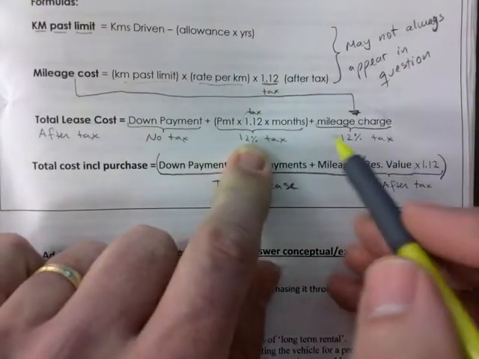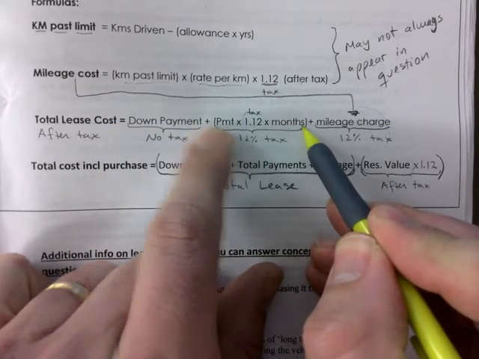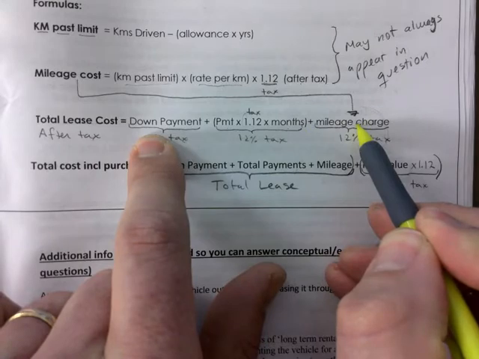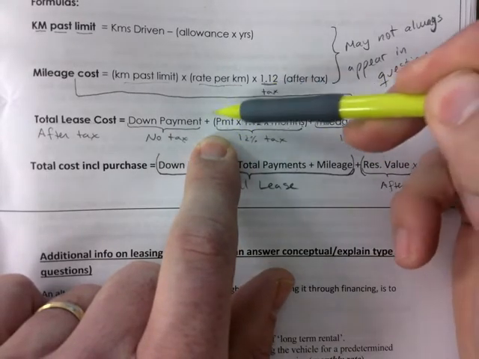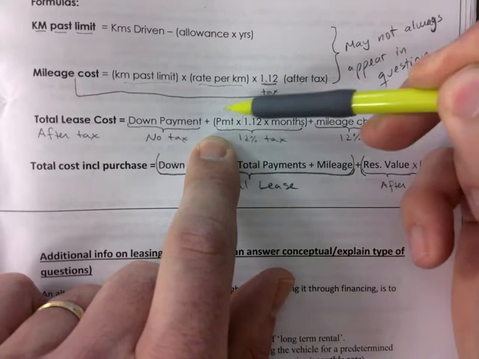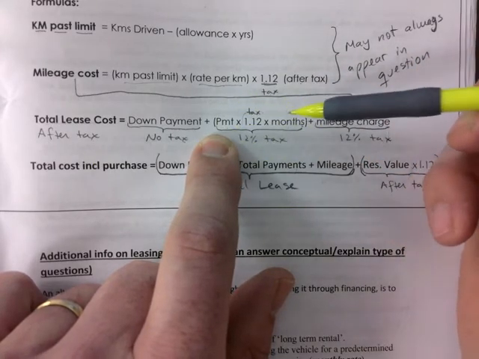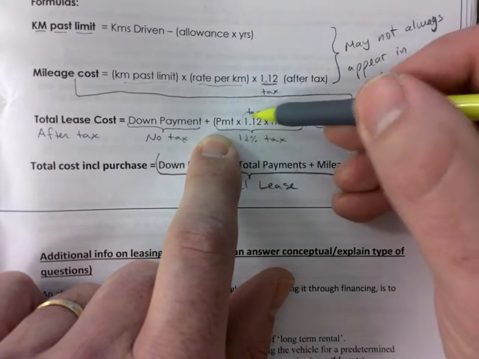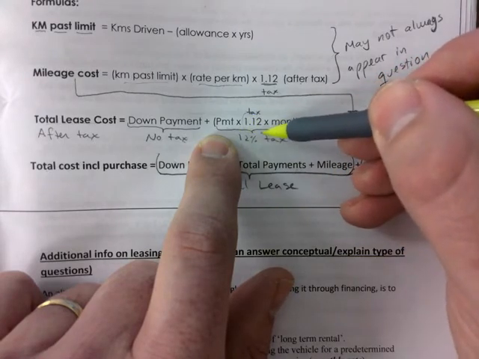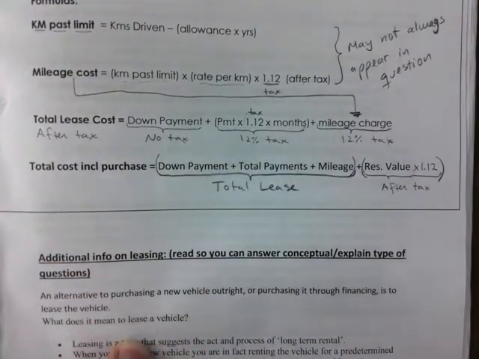So this formula can be reduced to just this middle part, or there could be a down payment and there could be a mileage charge depending on the situation. Keep in mind that this middle section here would be the total payments, including taxes, right? So always read carefully, and if it says the payment is already after tax, you would never multiply by 1.12 again. Okay, you have to read carefully, have a highlighter or something so that you don't miss that.